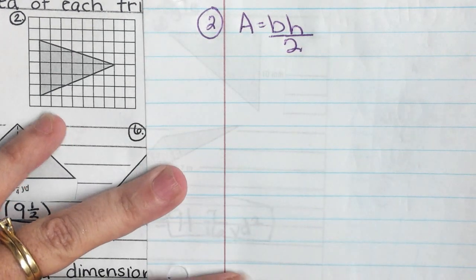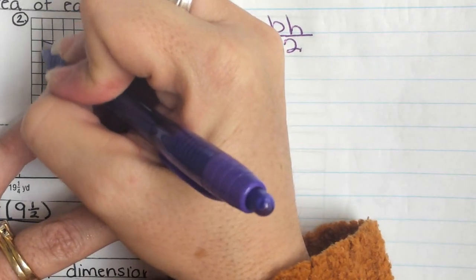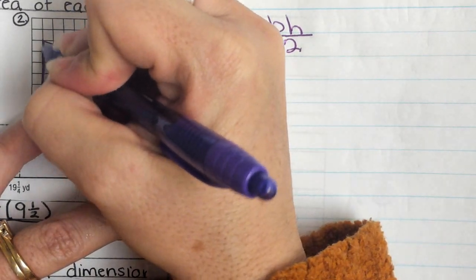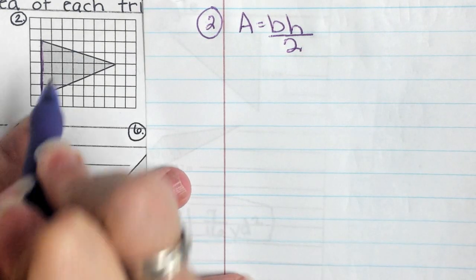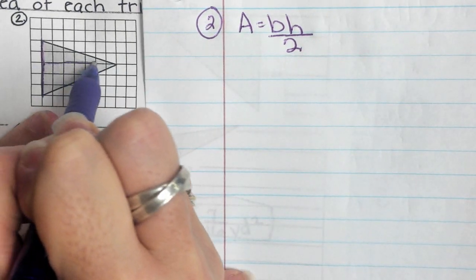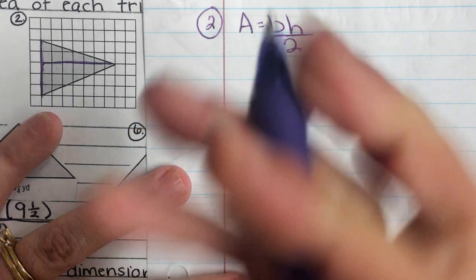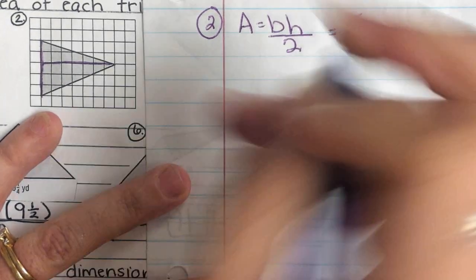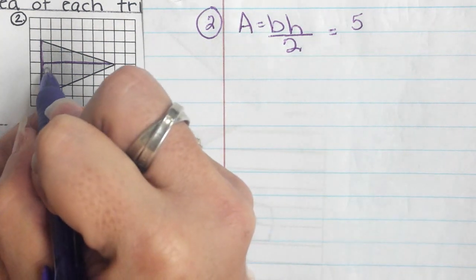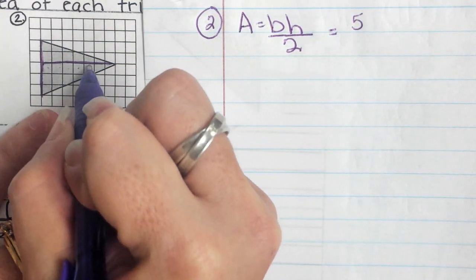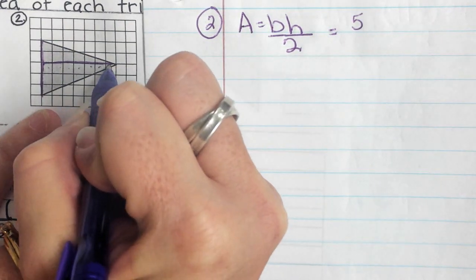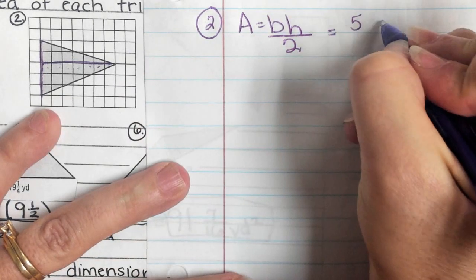I look at this thing. This is the base on this one. I know it's kind of weird because this is the height. So the base is 1, 2, 3, 4, 5. And the height is 1, 2, 3, 4, 5, 6, 7. You got to go all the way to the point.